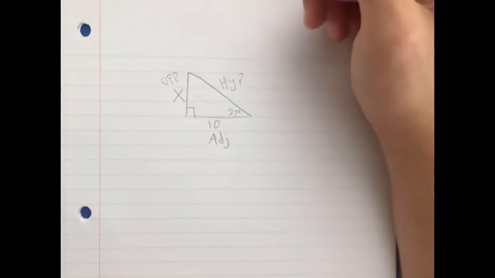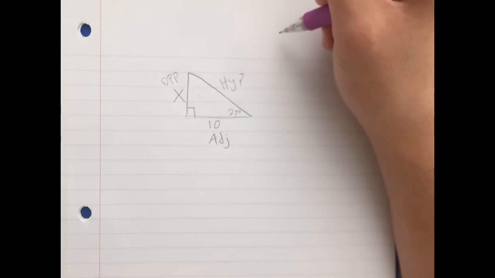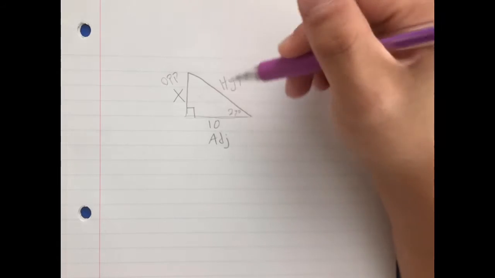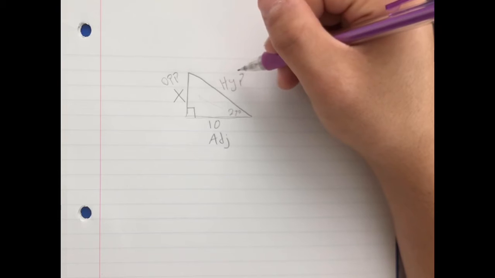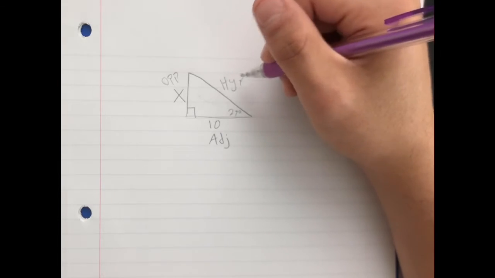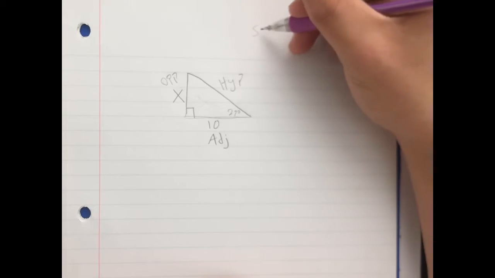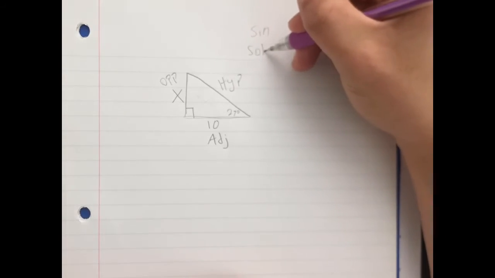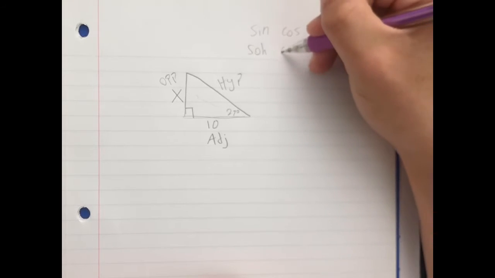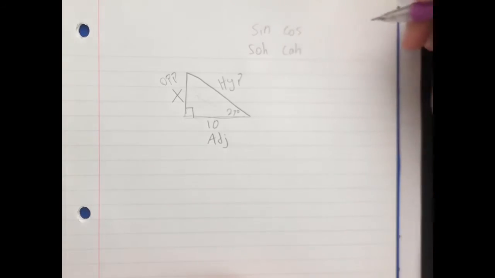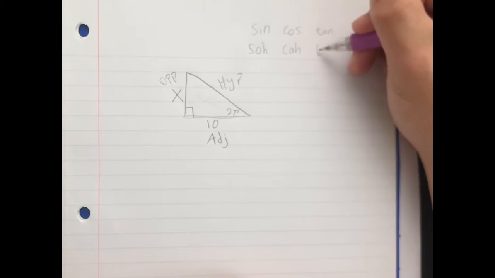So now we want to find either the sine, the cosine, or the tangent of this 27-degree angle based on the sides we have. So we don't have any information on this hypotenuse, so we don't want to use one of those. So one of my tricks is: sine is soh, cosine is cah, and tangent is toa.